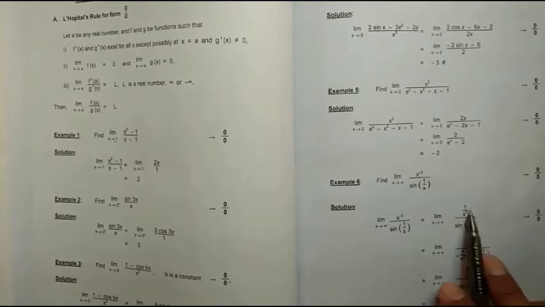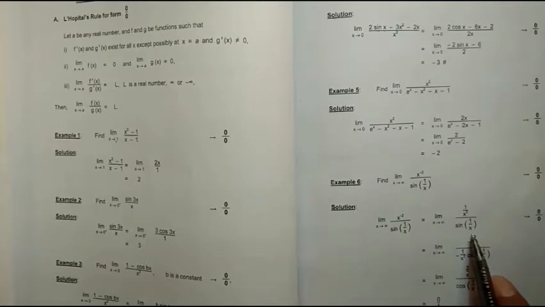And then dia differentiate. Okay, we get negative 2 over x cube. Okay, yang ni differentiate sin 1 over x. Okay, so substitute, 0 over 1, we get 0. Okay.